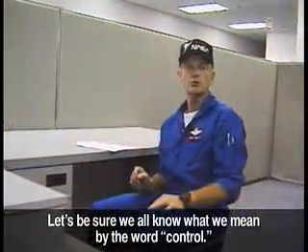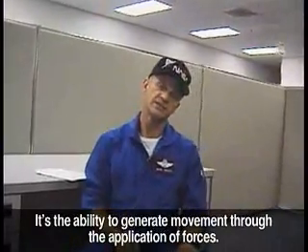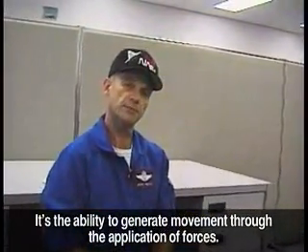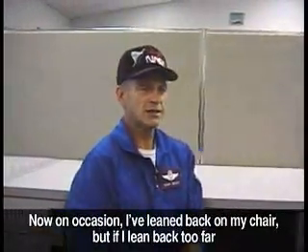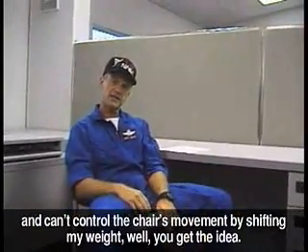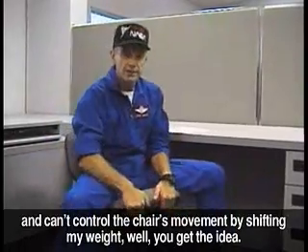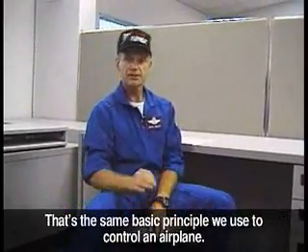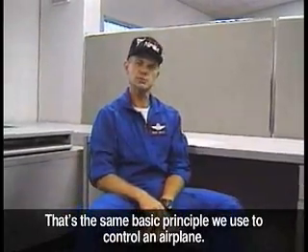Let's be sure we all know what we mean by the word control. It's the ability to generate movement through the application of forces. Now, on occasion, I've leaned back in my chair, but if I lean back too far and can't control the chair's movement by shifting my weight, well, you get the idea. That's the same basic principle we use to control an airplane.